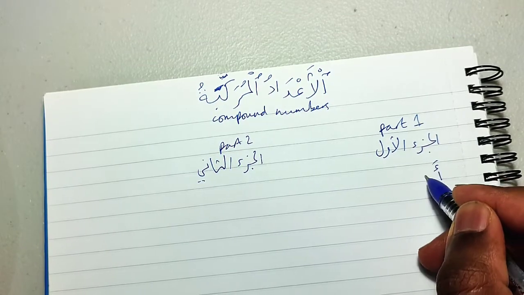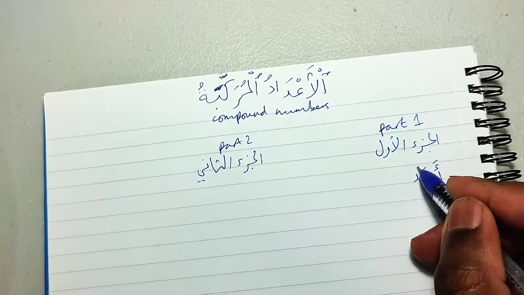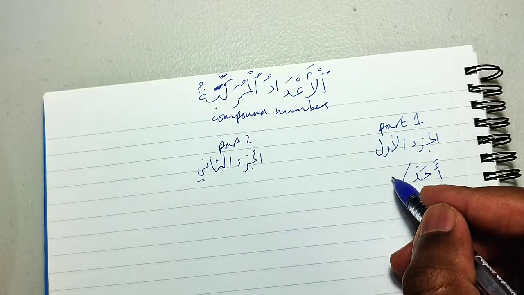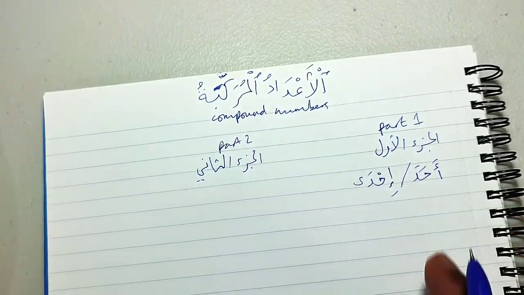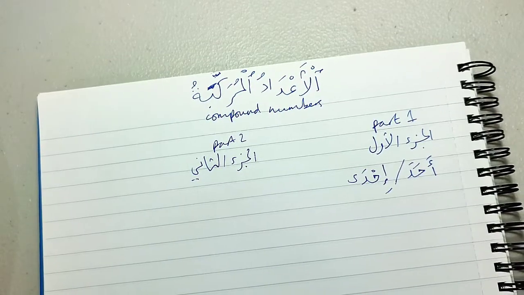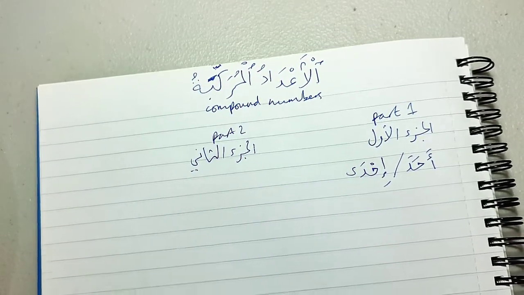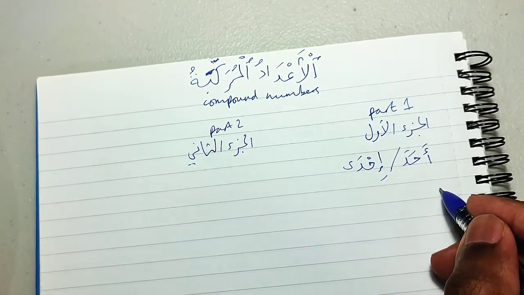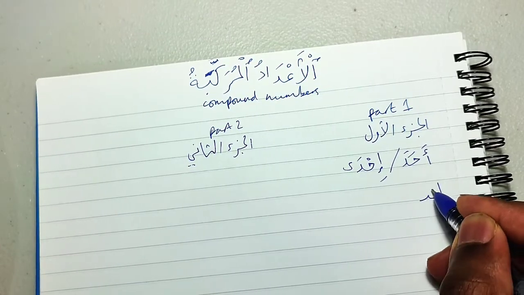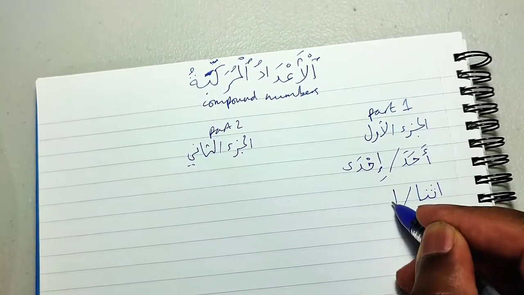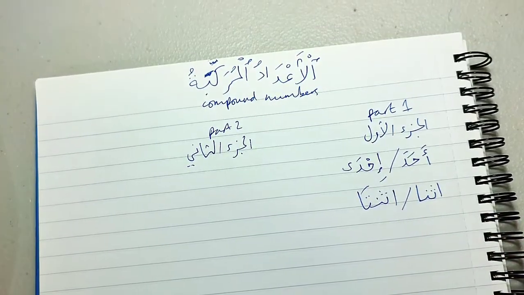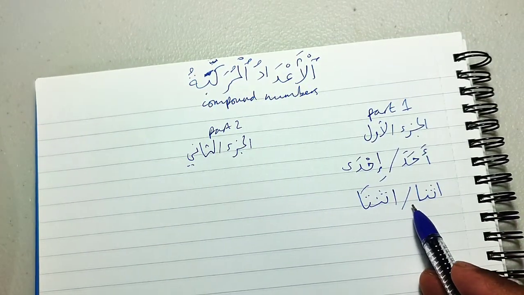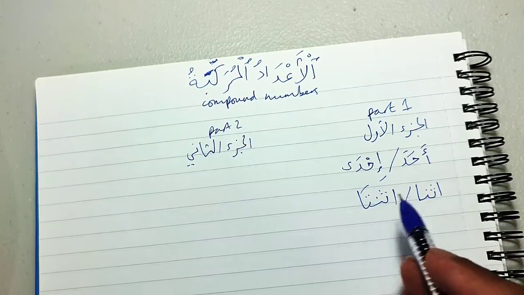So we have ahada as being the unit 1. The mu'annath form is ihda. Ahada, ihda. We don't use wahidun and wahidatun. We use ahada or ihda in this case. For 2, it's ithna or ithnata. Ithna or ithnata. And we take off the noon. We don't say ithnani and ithnatani. We take off the noons.